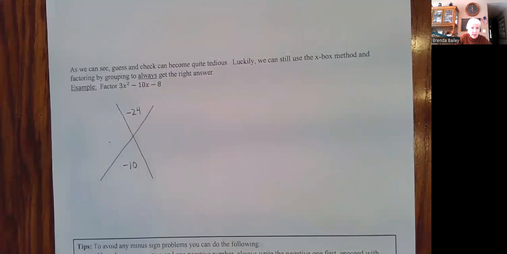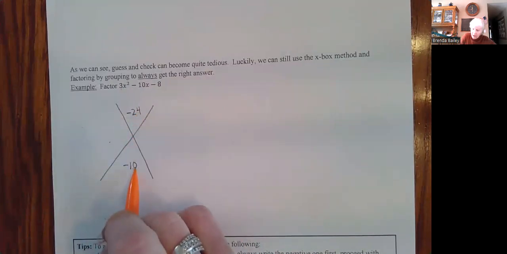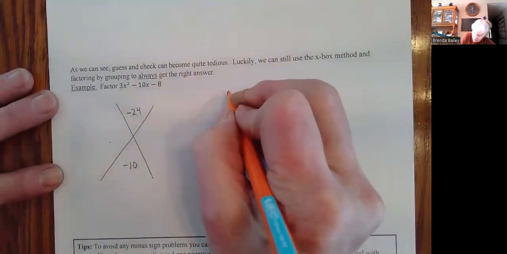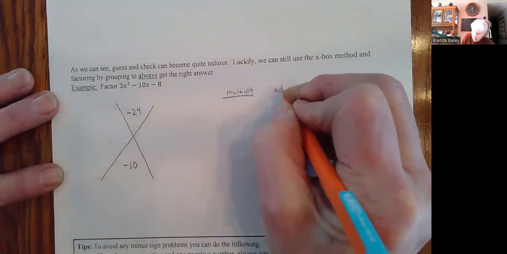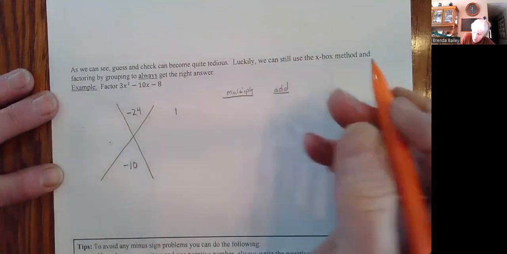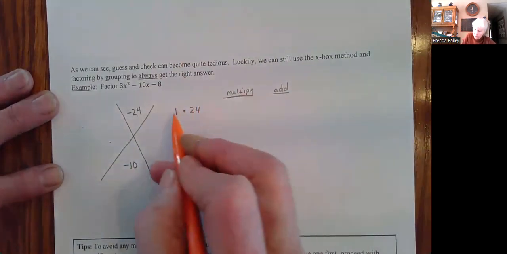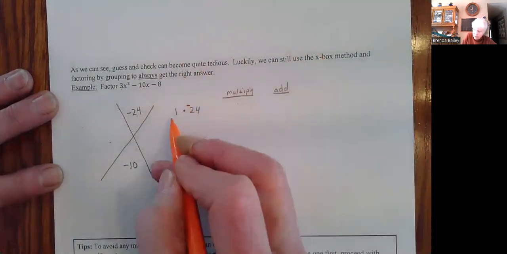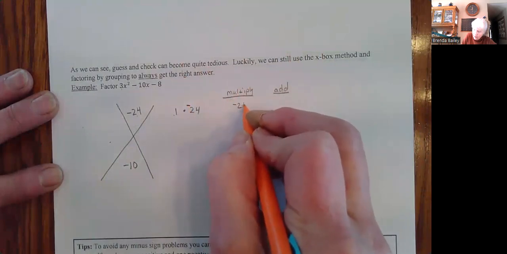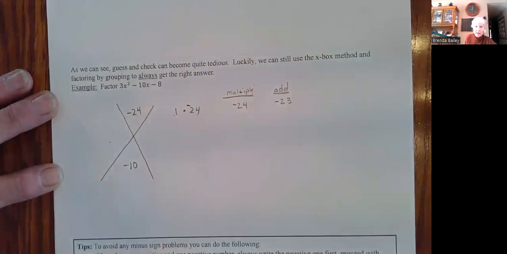So we're going to start finding numbers multiplied together give you a negative 24, but added together give you a negative 10. So let's say we've got our multiply column, and we have our add column, and we'll just start with 1. Now, I know that one of them has to be negative because when I multiply them, I need a negative. So we'll just start with this one being negative. So that gives you a negative 24, but when you add them, you get a negative 23. Nope, not a negative 10.